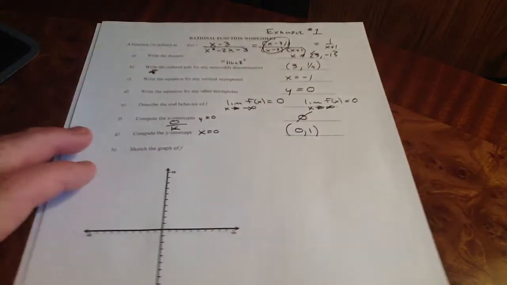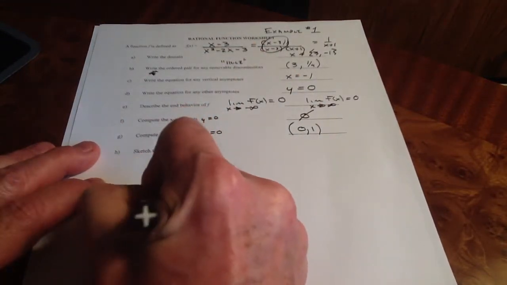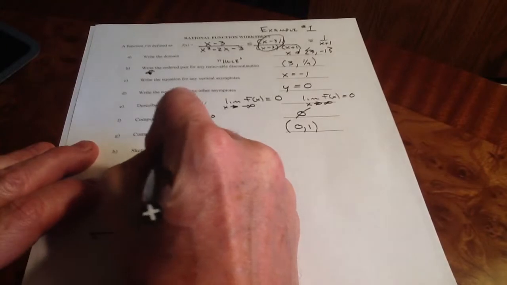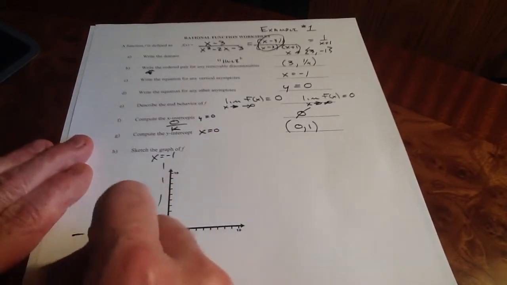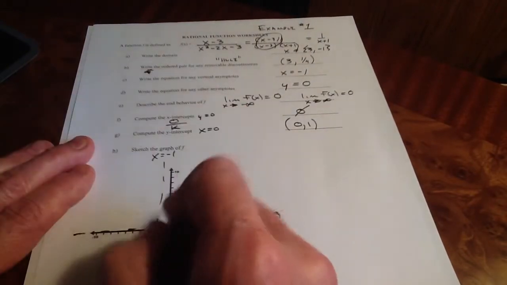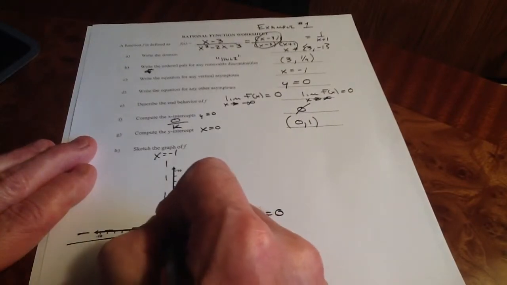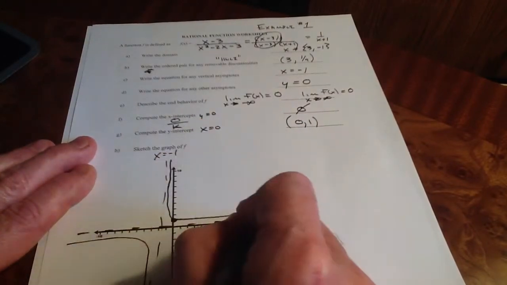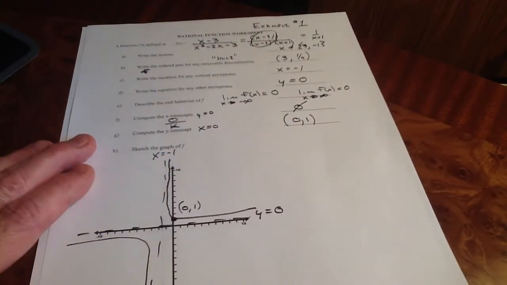All right, now to the fun part, the graphing. Let's go right back up. Let's start with the domain. Vertical asymptote at -1, so x equals -1. We have a horizontal asymptote at y equals 0, and we intercept at 0, 1. So this would look roughly like that, and we need to label that point 0, 1. Complete.